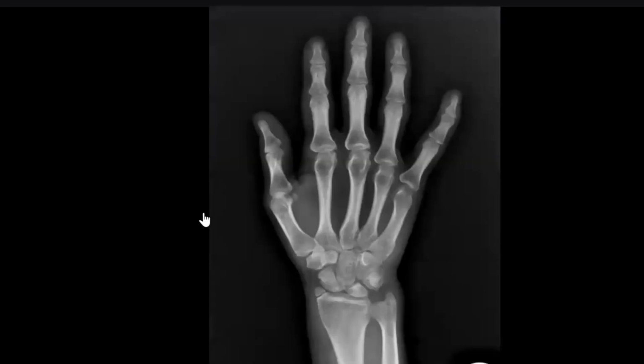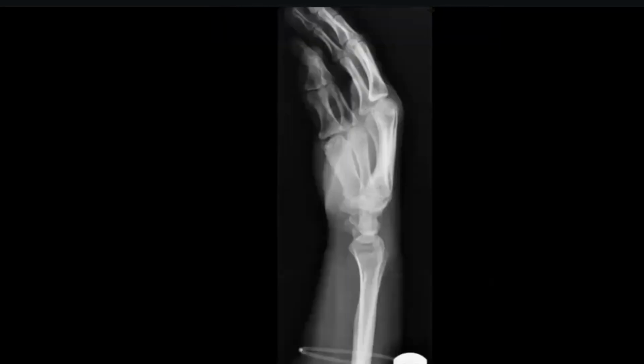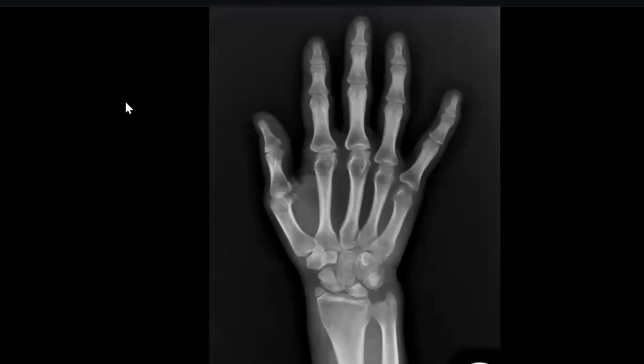See, this is part of a skeletal survey. What happened here? See the distal end of the radius. There is some abnormality here in the epiphysis of the radius.